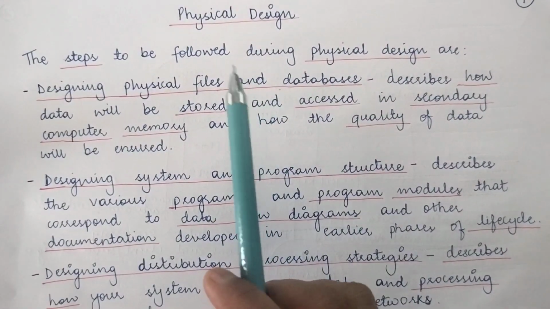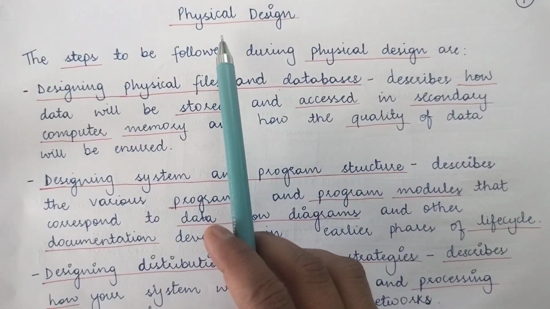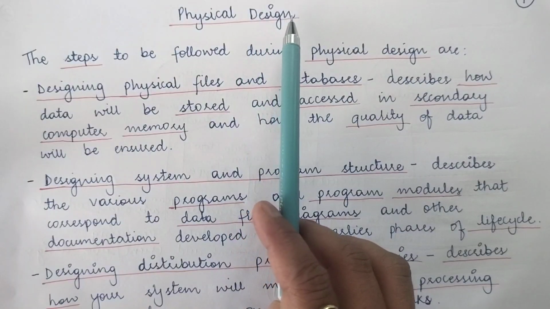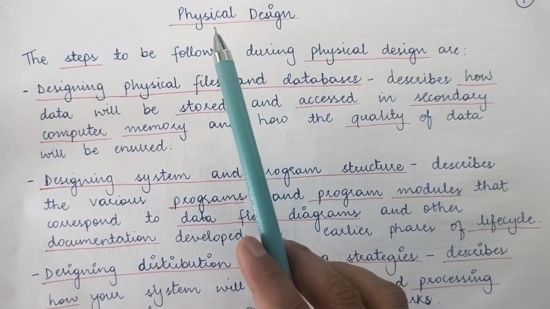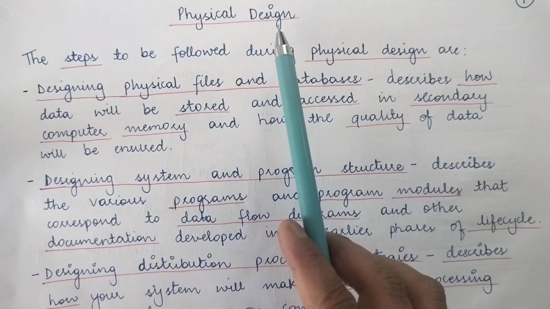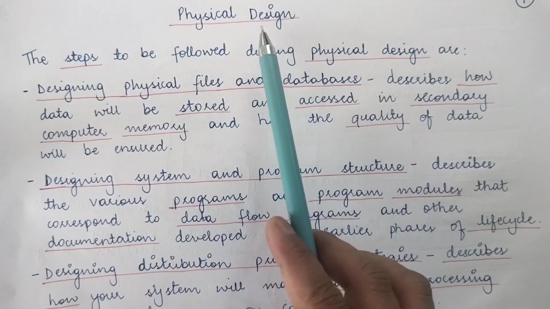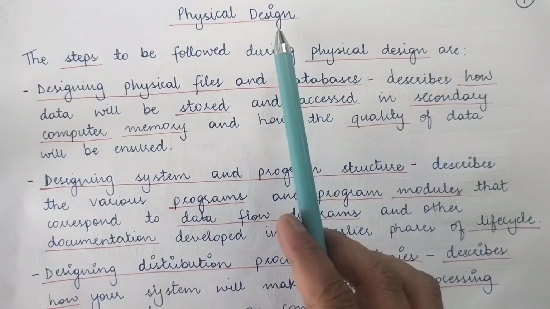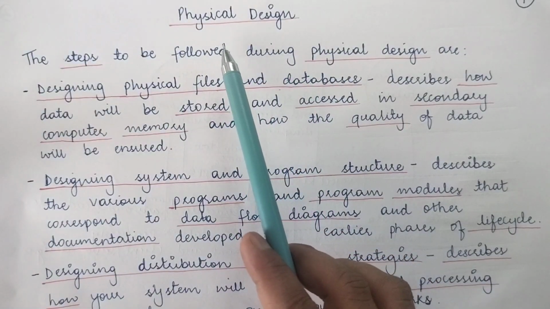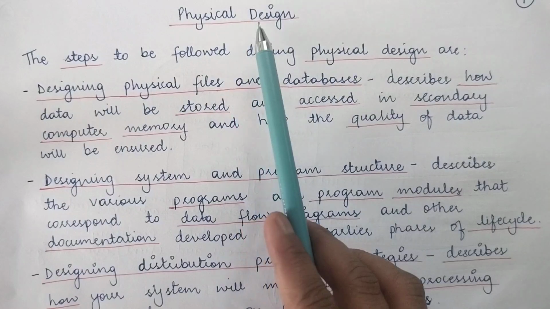Hi everyone. Today we are going to discuss the physical design of the system in system analysis and design. Now in our previous video we have discussed the logical design of the system where we are conceptualizing the system. We have also discussed various elements required for the logical design of the system, and after discussing the logical design we will proceed to the physical design.